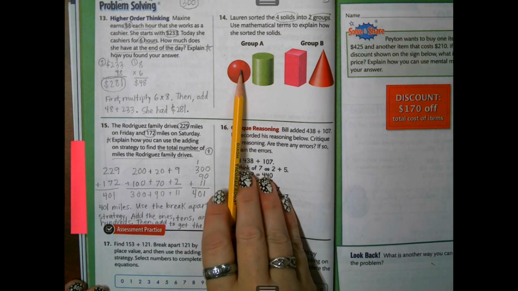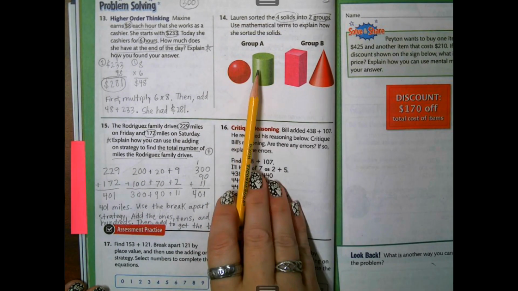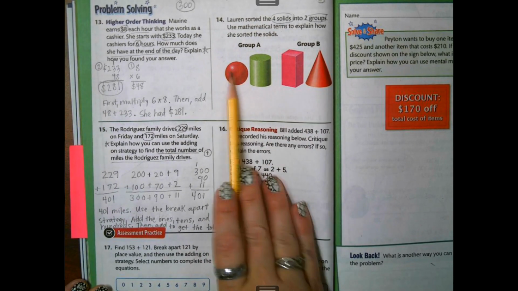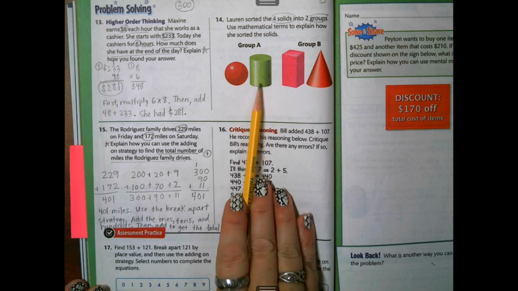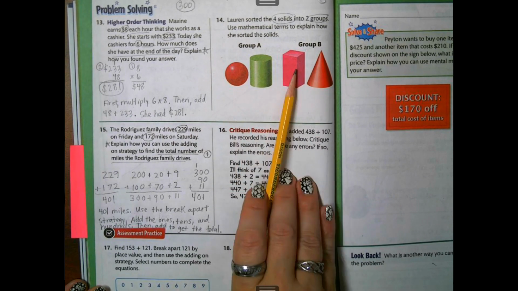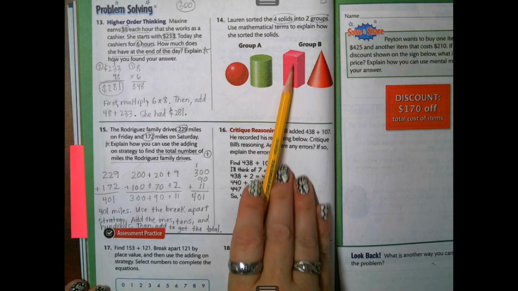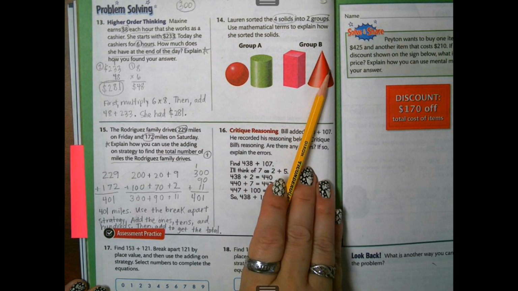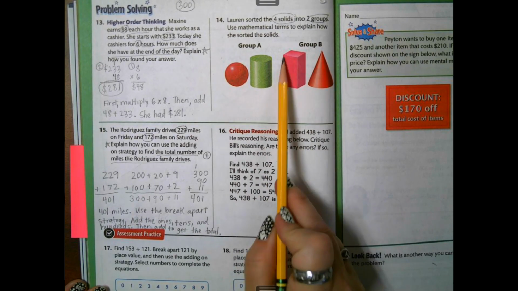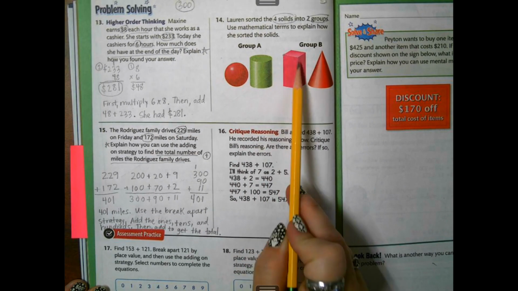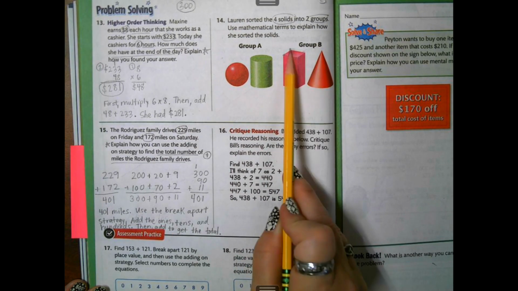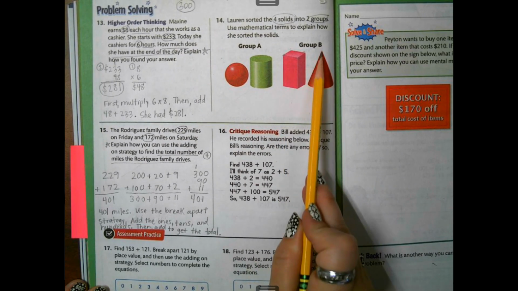We've got 2 shapes here that both have curves, right? This one does have faces on top and bottom. This one here has faces, curves. This one here has perfect corners here and here, here and here, all the way around, and a corner here.